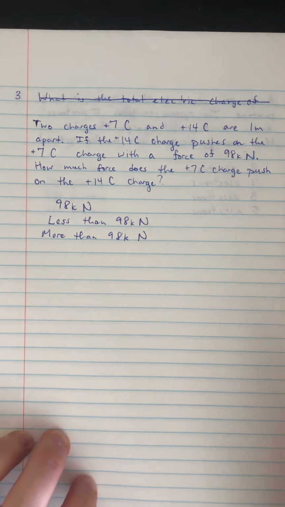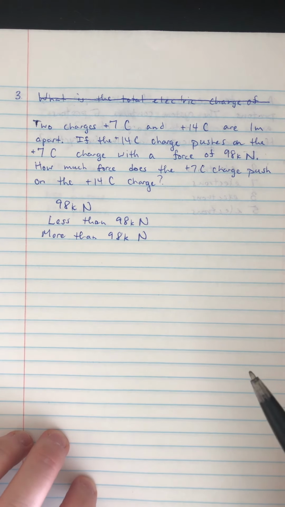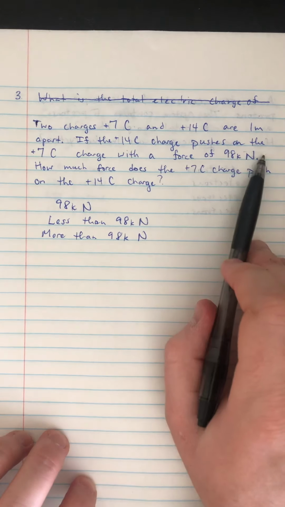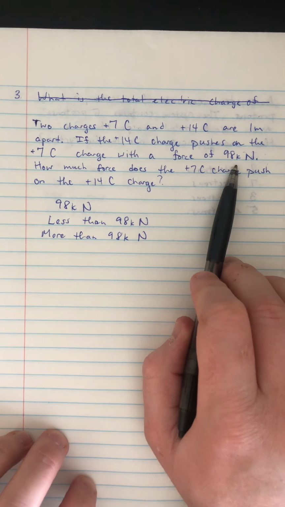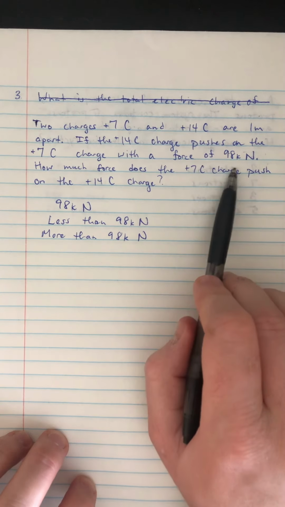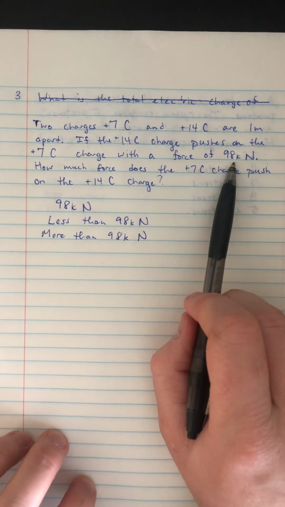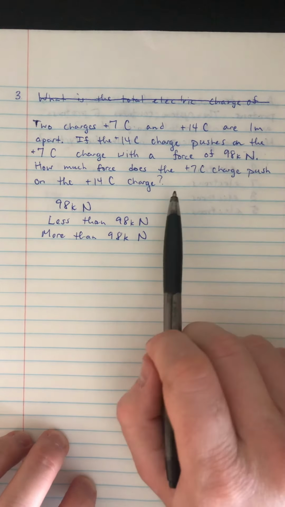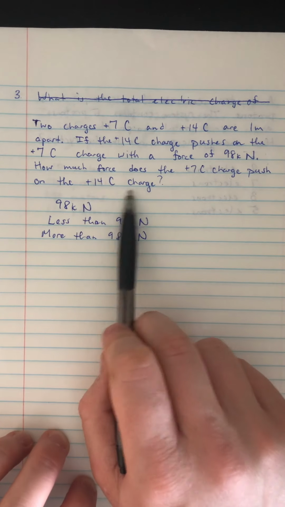Number 3, 2 charges, 7 coulombs and 14 coulombs, are 1 meter apart. If the 14 coulomb charge pushes on the 7 coulomb charge with a force of 98 K newtons, that's just so I didn't have to multiply by that 8.99 times 10 to the 9th. It just makes it a little bit easier. So 98 K newtons, how much force does the 7 coulomb charge push on the 14 coulomb charge?